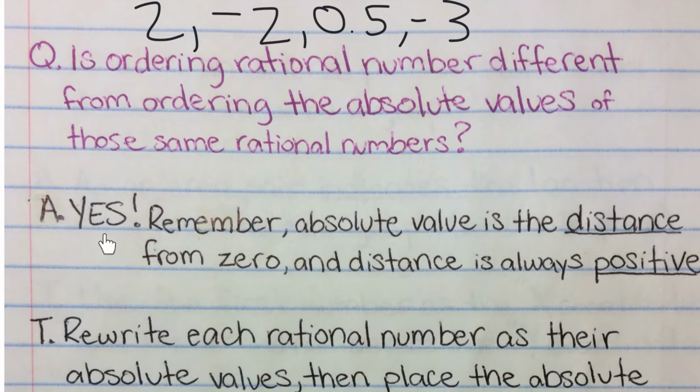yes. Yes, because remember, the absolute value is the distance from 0. And distance is always positive, right? You can never walk negative 5 miles. You always have to walk 5 miles. Now, you can walk 5 miles in a negative direction, but you still walked a positive magnitude of 5 miles. So, distance is always positive, okay?